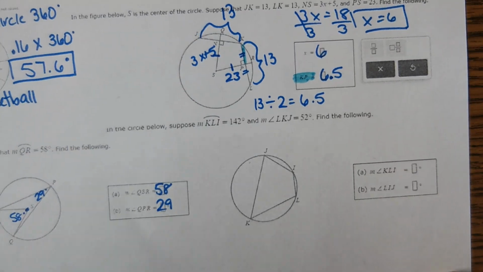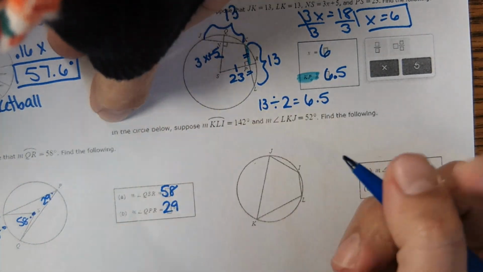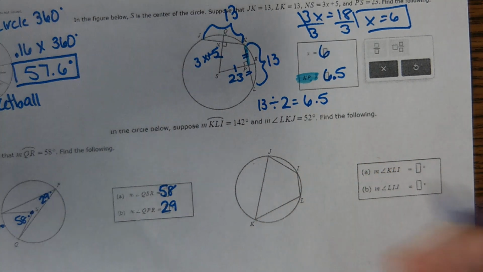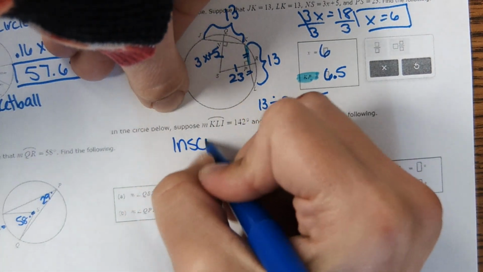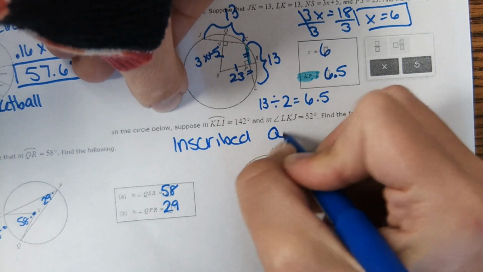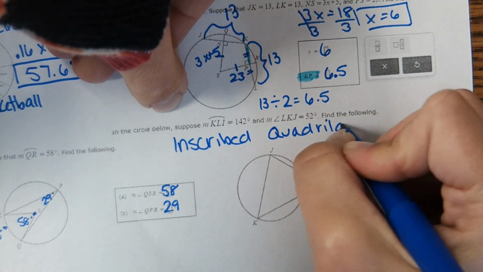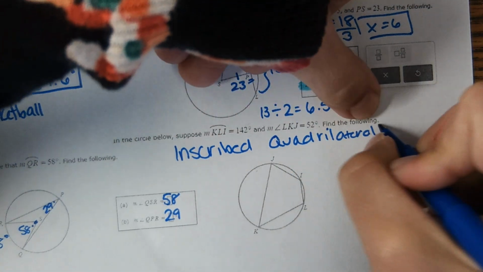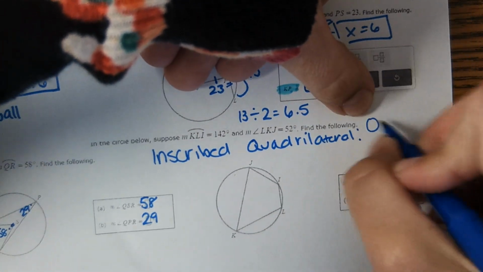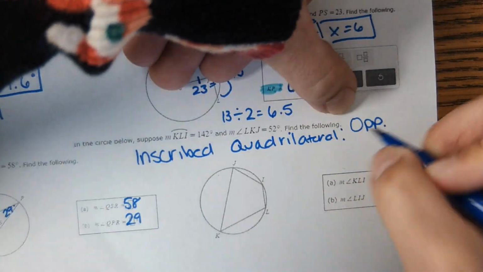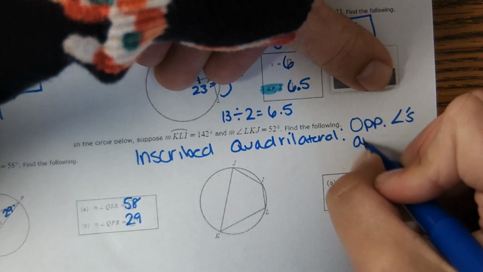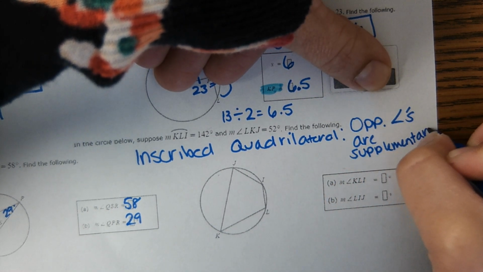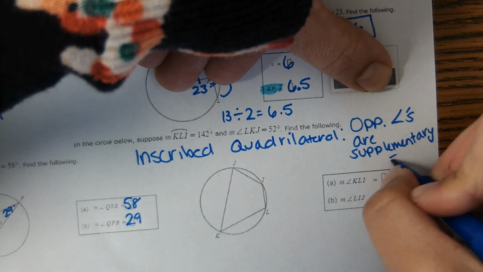Okay, and this is also what we're going to be learning today. It is about quadrilaterals inscribed in a circle. So for an inscribed quadrilateral, the opposite angles are supplementary. That means they equal 180 degrees.